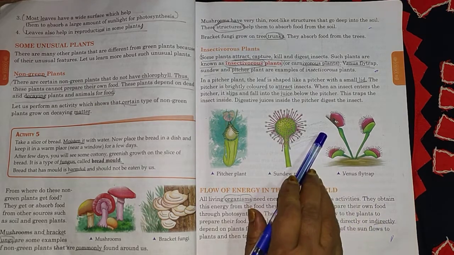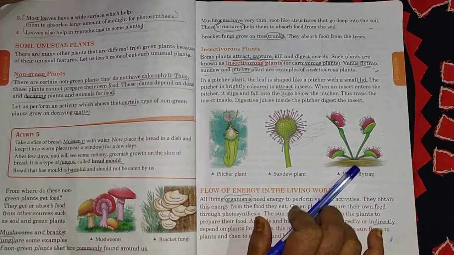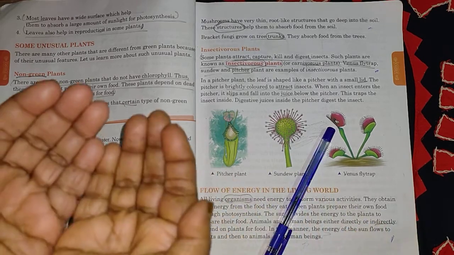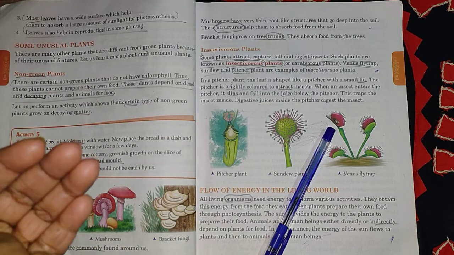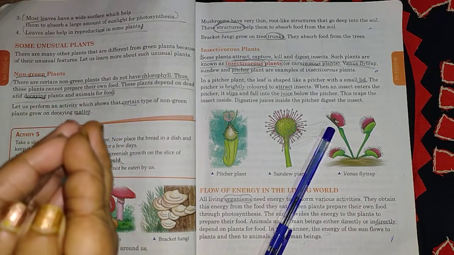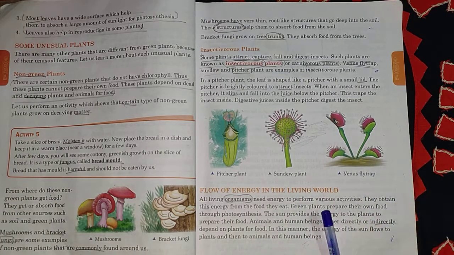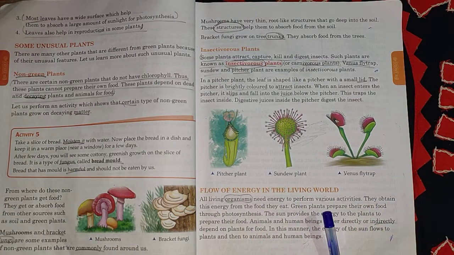Next is the Venus flytrap. It is like a trap, you see, it is open like this, and when the insect comes and sits here, it closes. It closes and it is taken inside, digested by the plant. This is how the insectivorous plants have their food from insects.